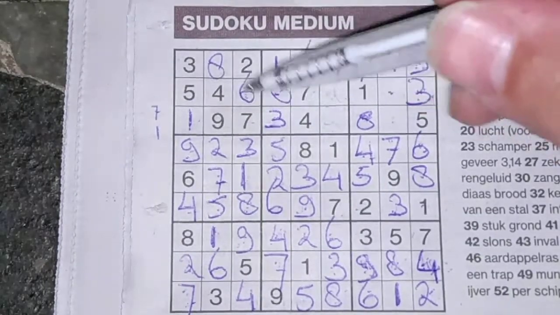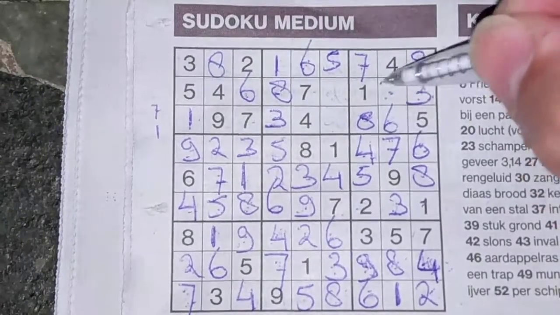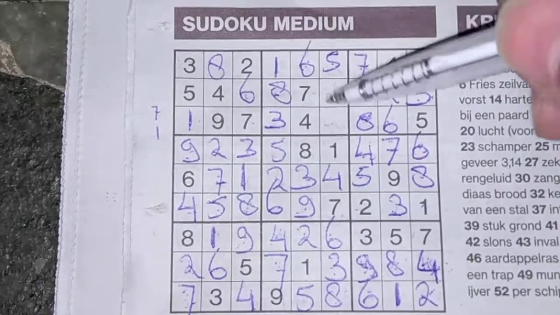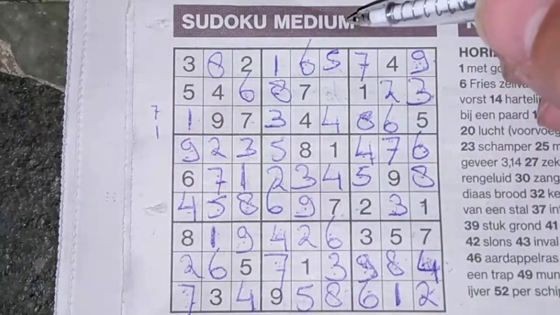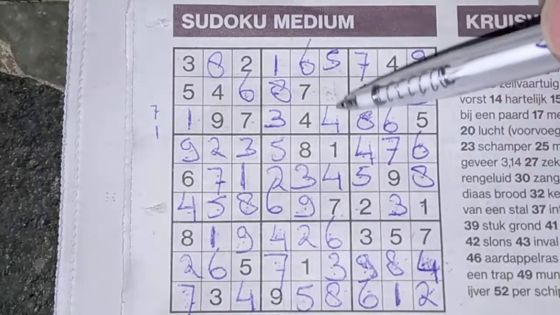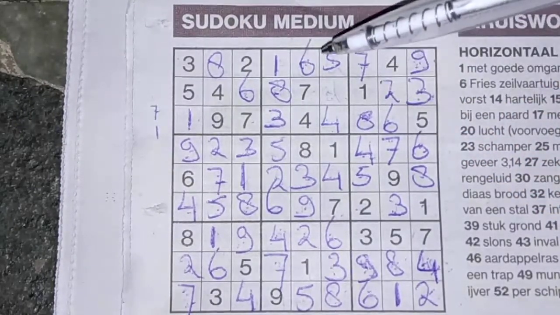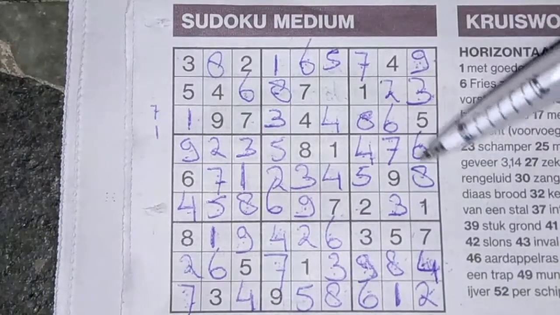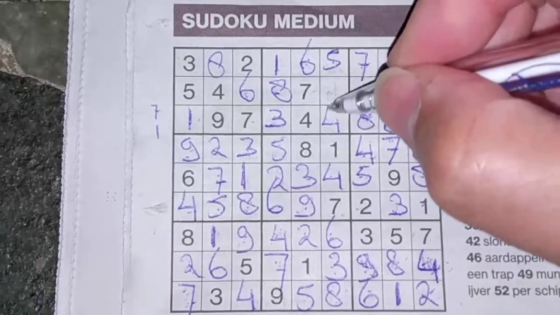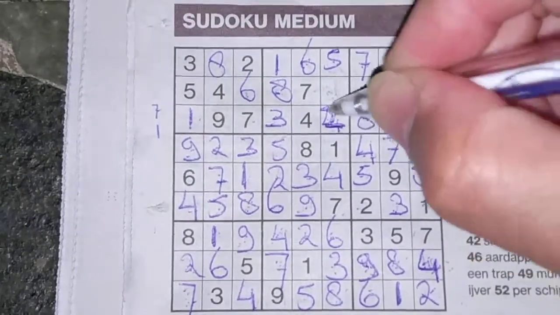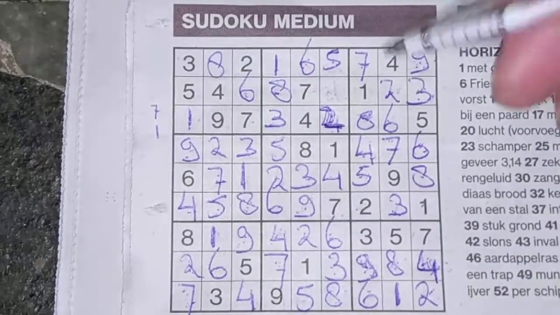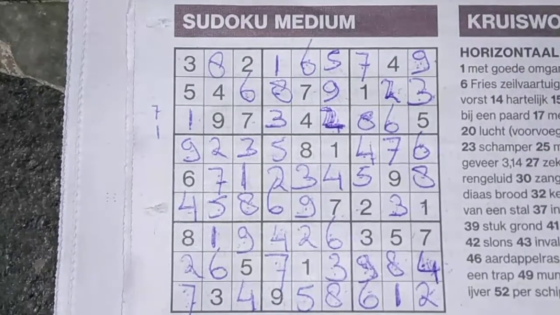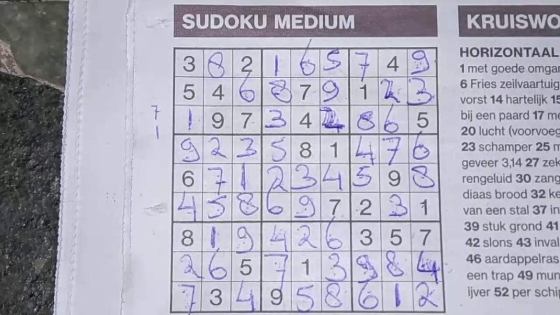We have a 6 there, so no 6 there. 6 should be here, and the 2 goes there. And the final 2 numbers of this big square, the 2 and the 4. We see here 4, no 4 there. 4 should be here. Oh, mistake. We have a 4 here. The 2 and the 9 is missing. Correct. So this should be the 2, because, small error, we have a 2 here. This should be the 9. Yes. Finish in 14 minutes. Alright. Great Sudoku.